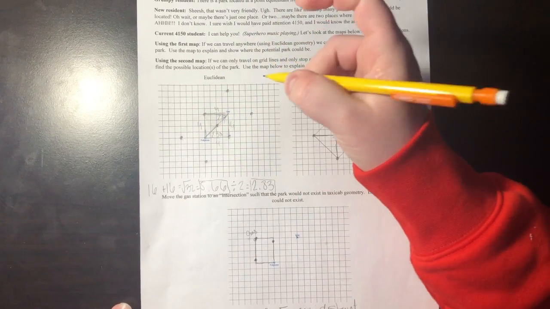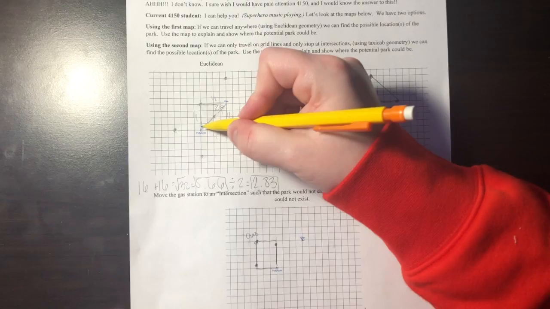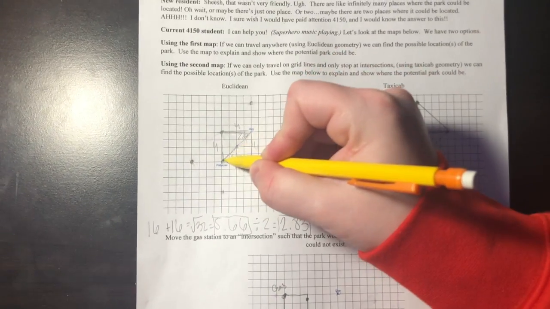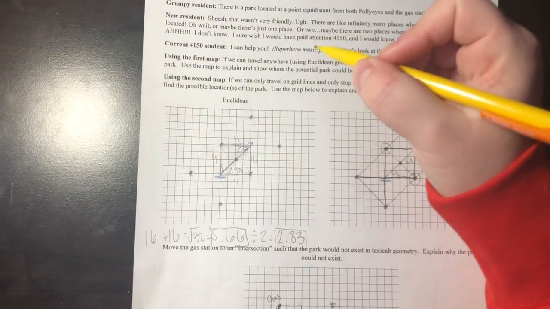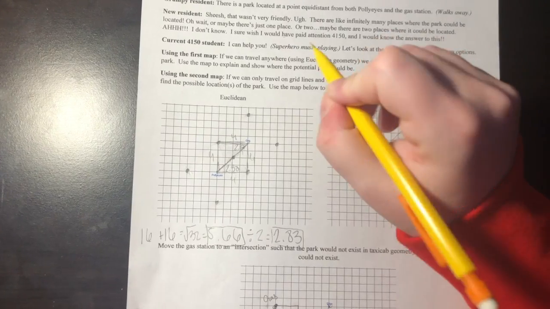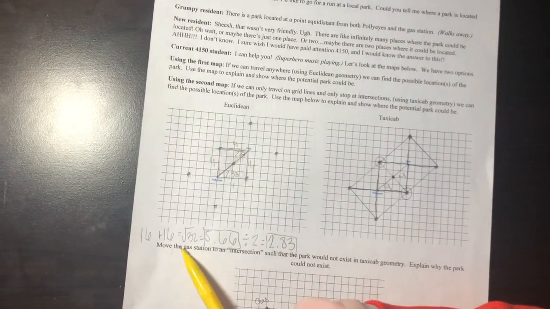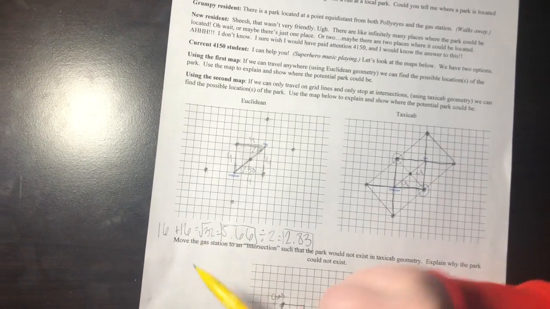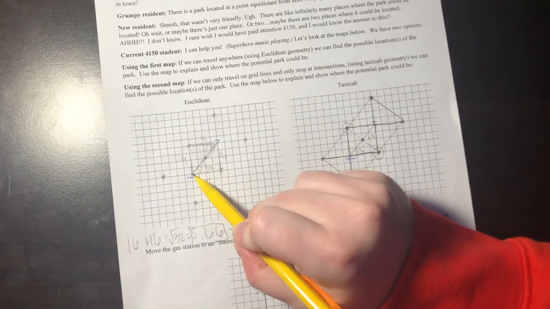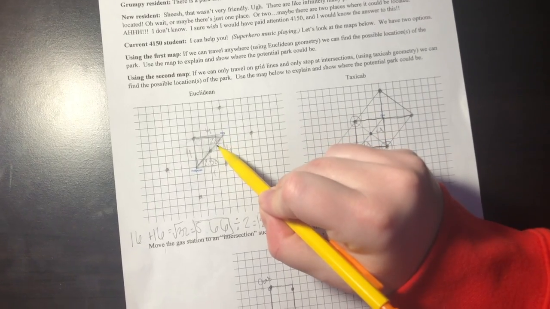And we can use the Pythagorean theorem to find this distance right here, knowing since we can go through the squares. So 4 squared plus 4 squared is 16 plus 16 equals 32. So if we take the square root of 32, we know this whole line is 5.66.